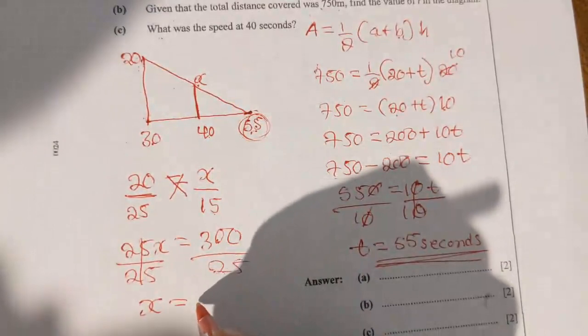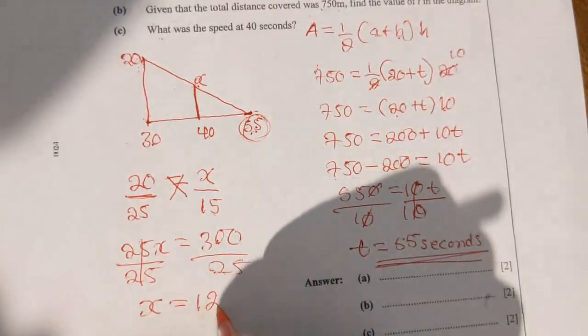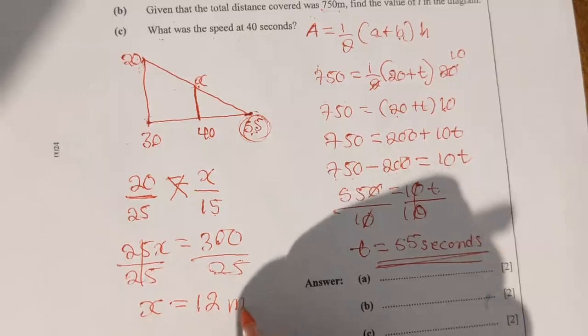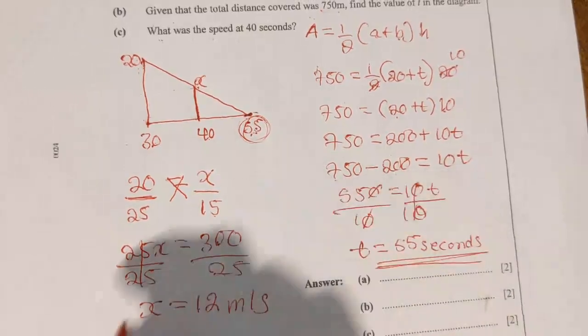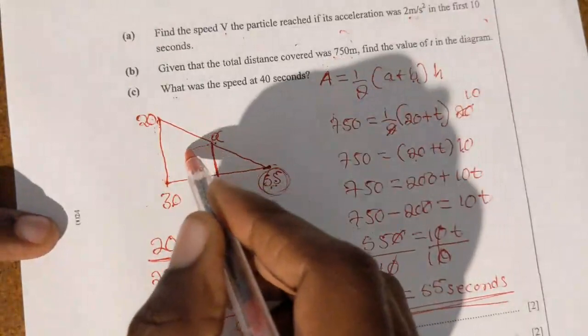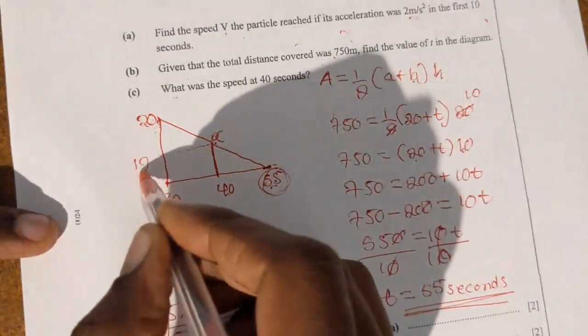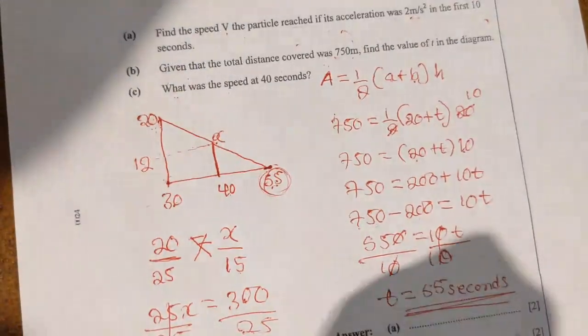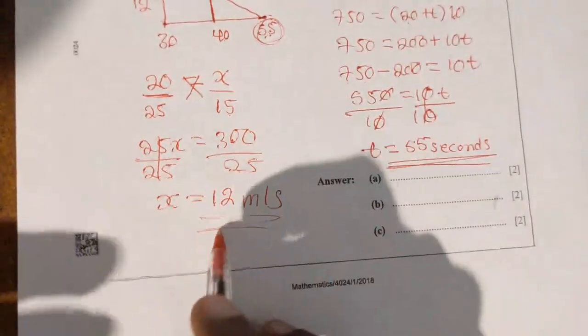You're going to find that it is 12. What were you finding? You are finding the speed, so it is 12 meters per second. You can even tell here it is 12, here it is 20. You see? So it is less than that. So this is what you are supposed to do.